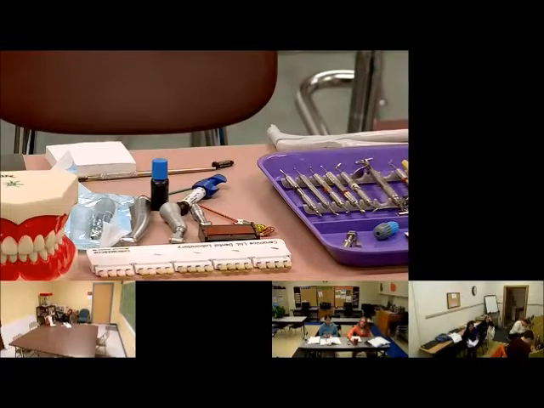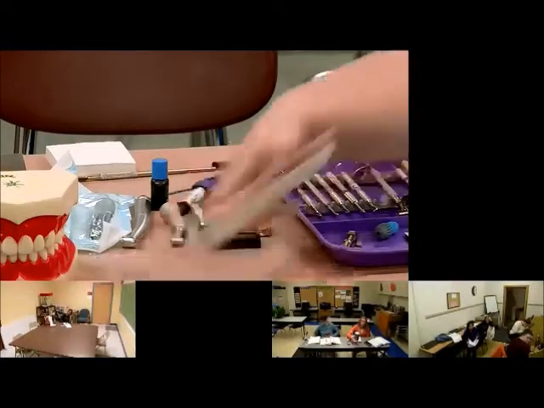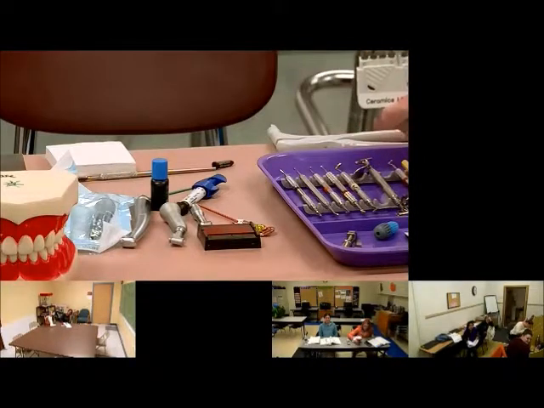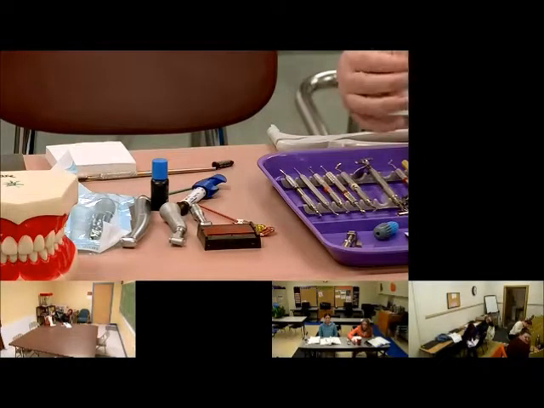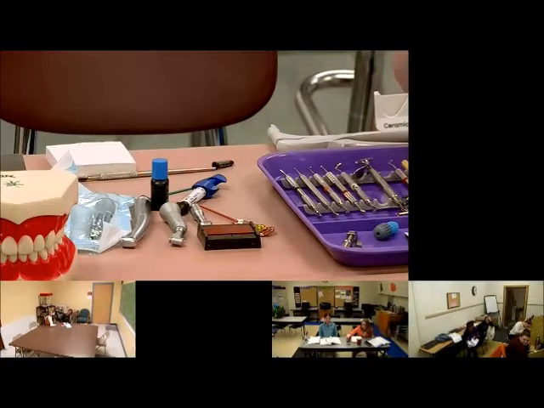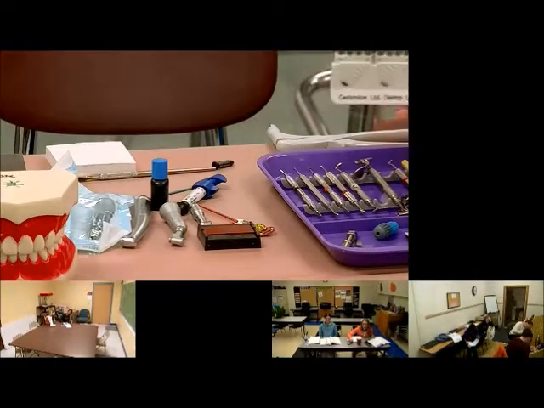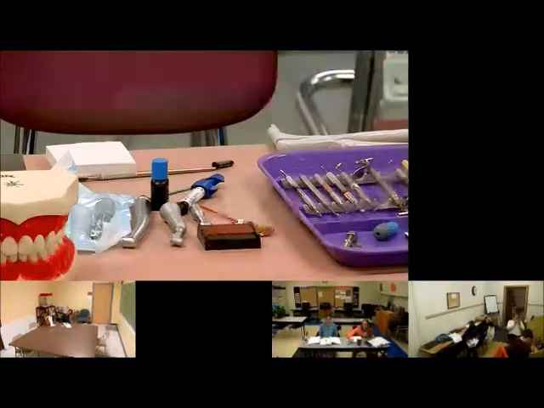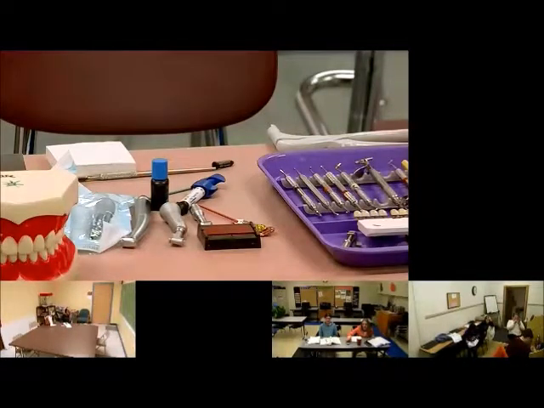I don't know how much you can see here, but I am just going to hold this up. So we'll do this one today. This is a shade guide, and a shade guide is used to take a color of the patient's tooth and then to, what's that? You can't see it. Oh, you guys can't see. All right, well that is a problem.